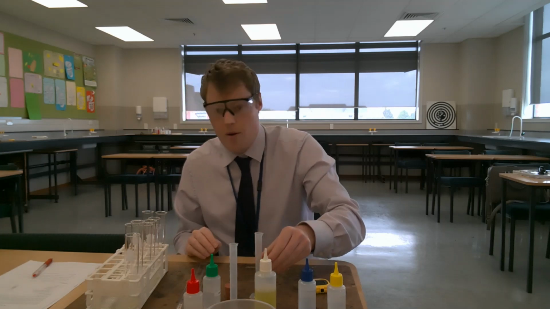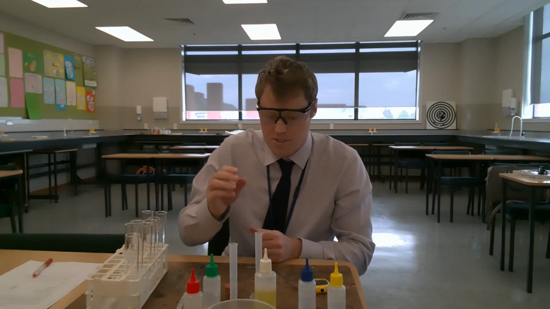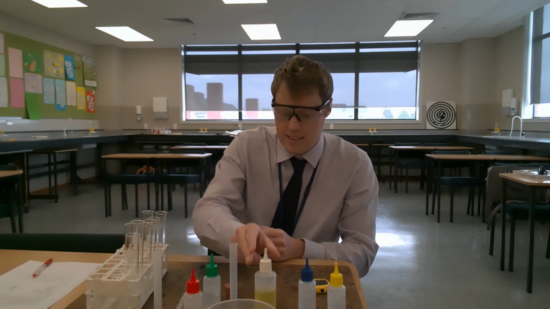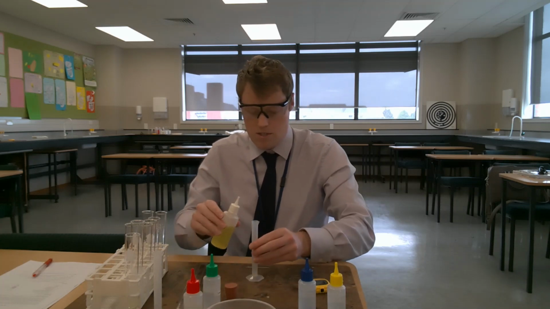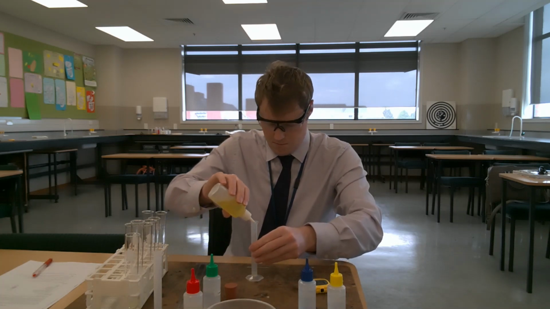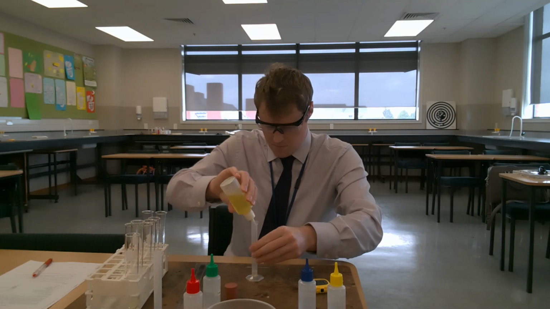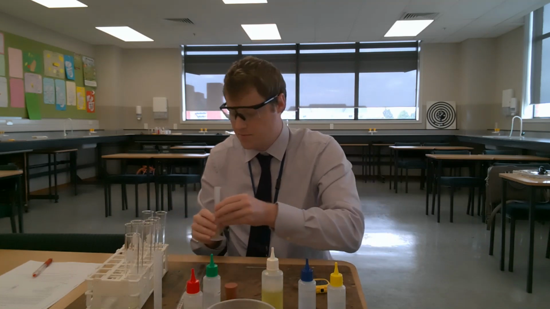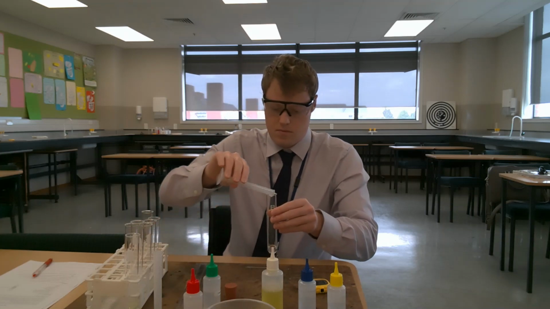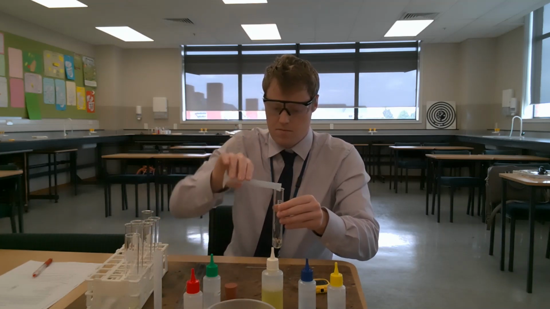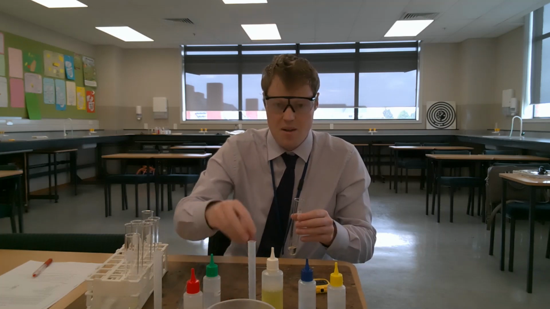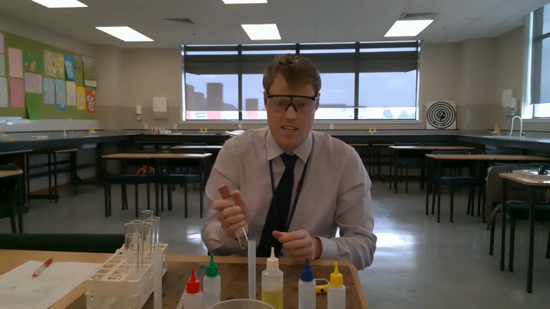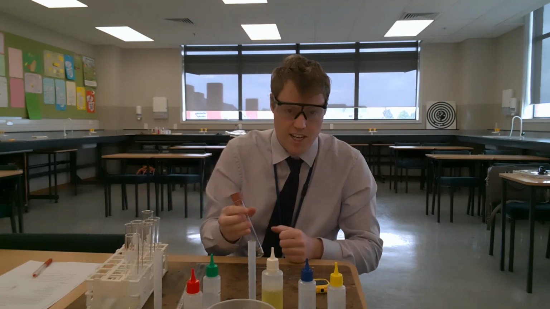And then we will get going on the trial. So 1 milliliter of soap solution into the first tap water. Place the bung on, and I'm going to use that stopwatch to shake for 30 seconds.